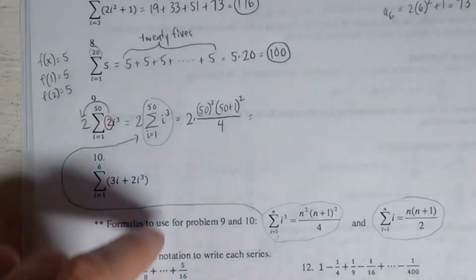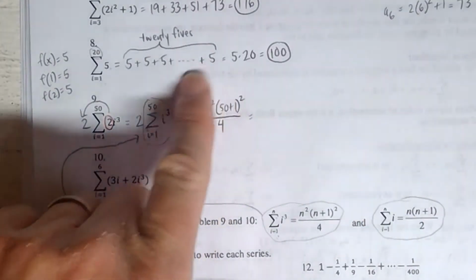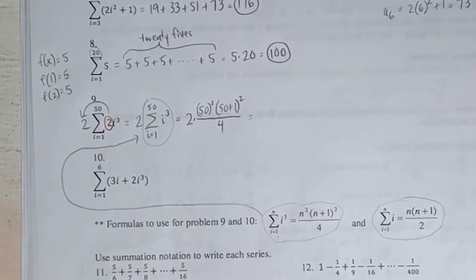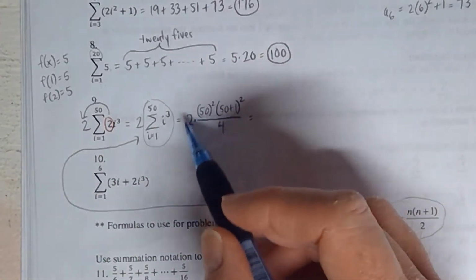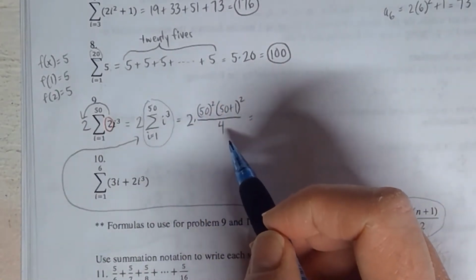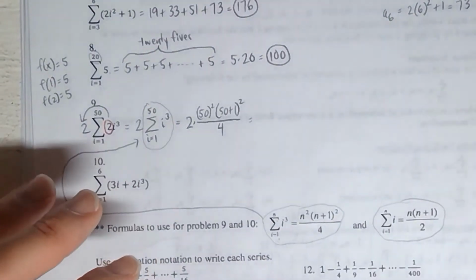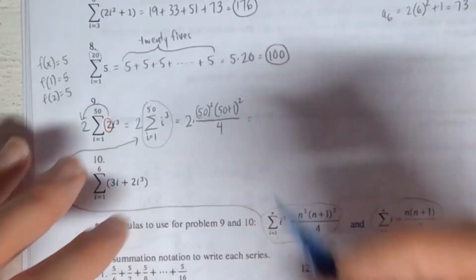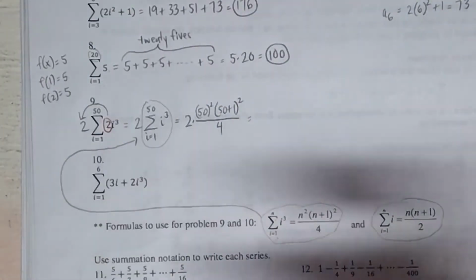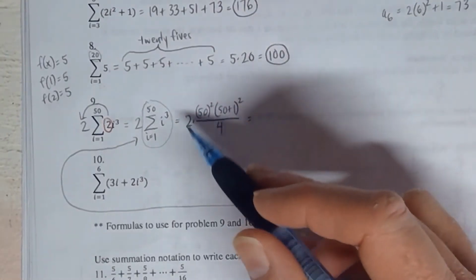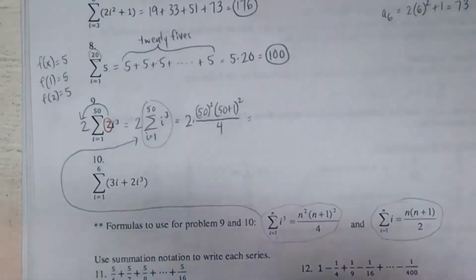Now, what is all this stuff equal to then? Well, it says to evaluate the problem. That's what it said in the directions on the front side. Evaluate each series. If they say to evaluate something, that means to figure out what it's equal to. If there's no variables in something that you're evaluating, then you do order of operations.